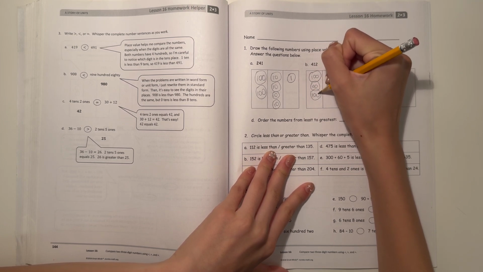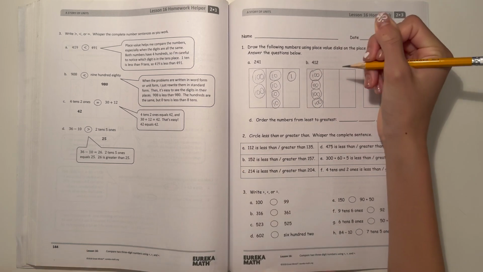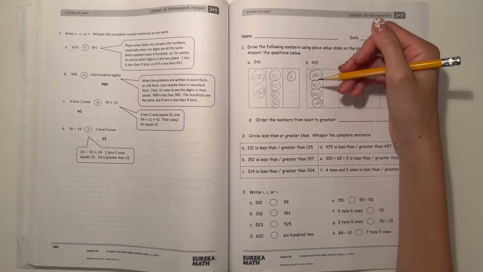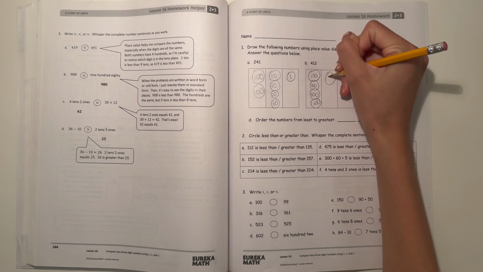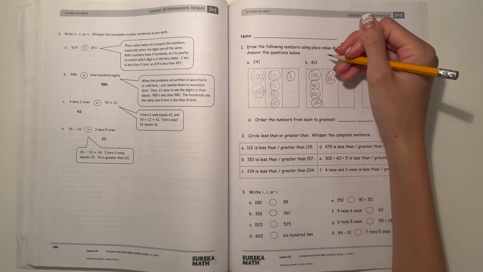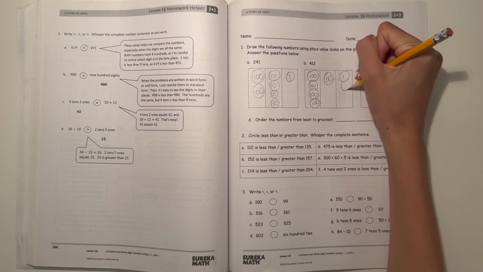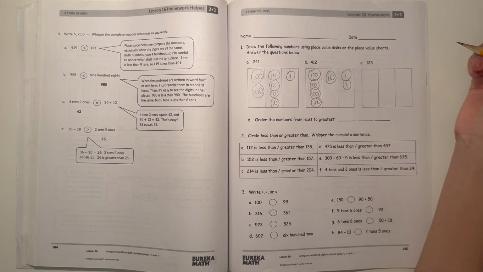And now 412, 400, we have 1, 2, 3, 4. And this is because in the hundreds place there's 4, which means there's 4 hundreds. And in the tens place we have 1 ten, so the 1. And in the ones place we have 2 ones. So now we have 412.